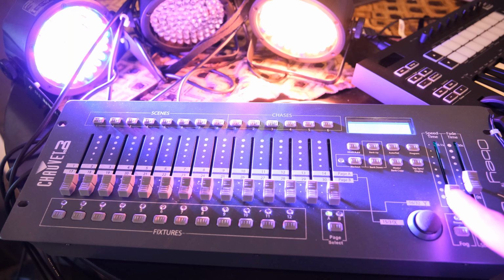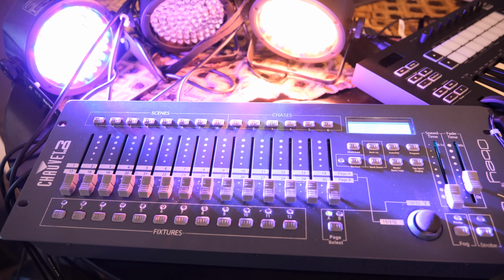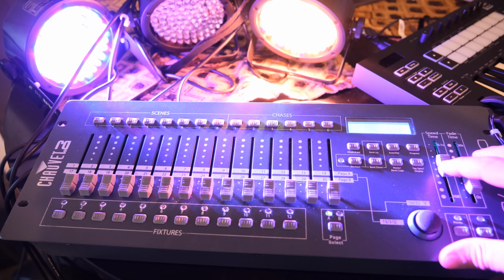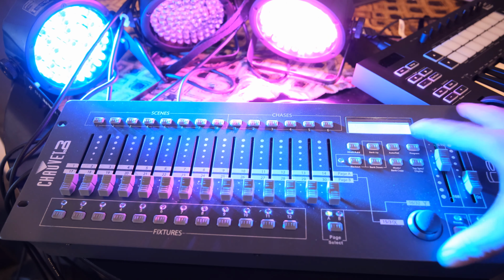Now I can bring it all the way down to 10 minutes. And that means it's going to hold on to that scene for literally 10 minutes before it transitions into the next one. So it's going to hold it for a really long period of time. That's for lighting buildings and that sort of stuff. And it's going to tell you how long the speed is here. So you can bring it down. Let's give it 6 seconds. So 6 seconds here.